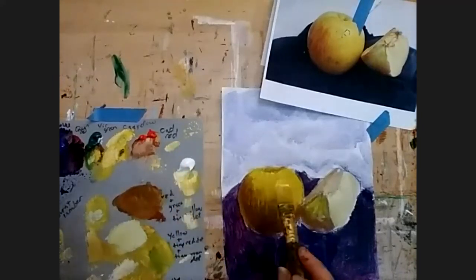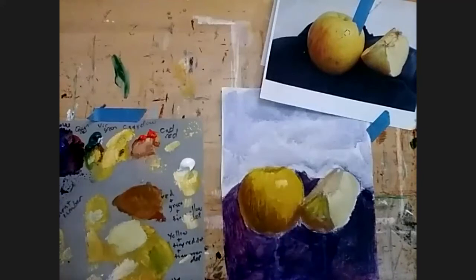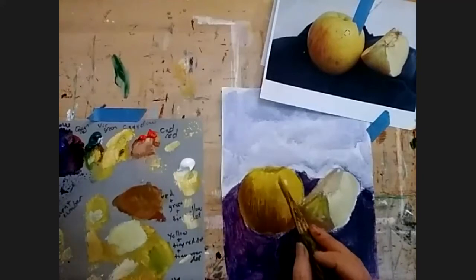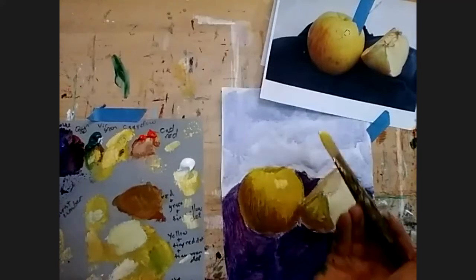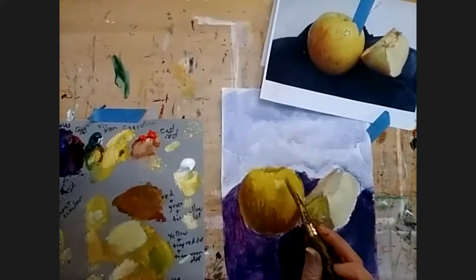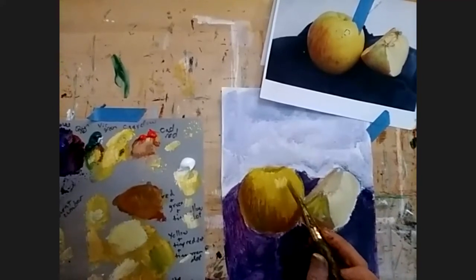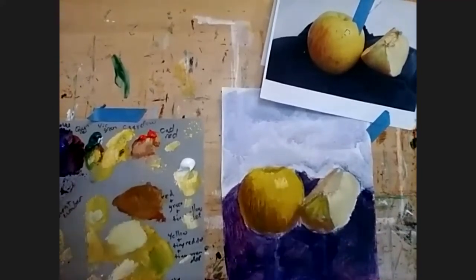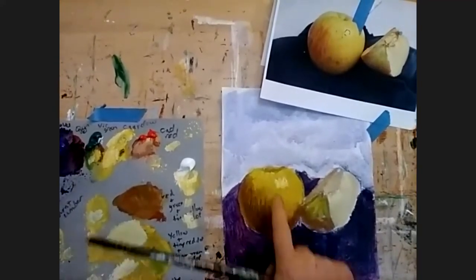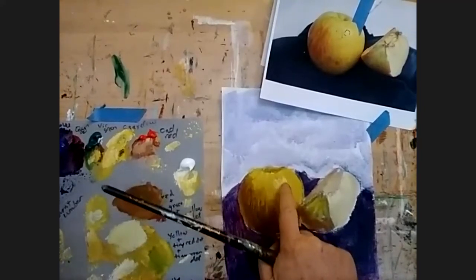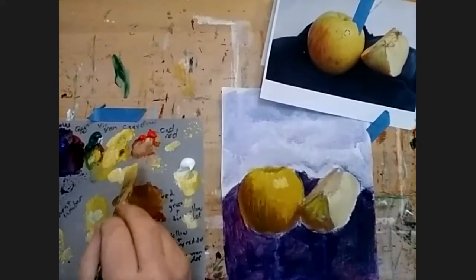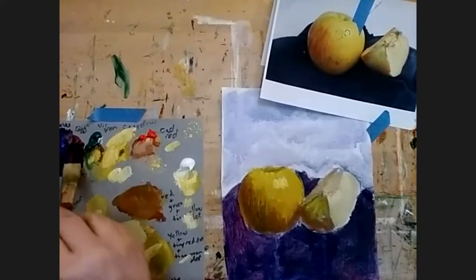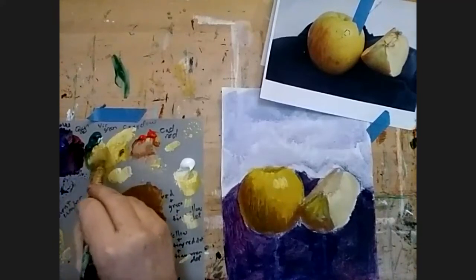So now I'm going to go in with my blick again. I'm doing a lot of work on the tip with the corner of my brush. I don't know if you guys can see this. It's still a little bit strong. I'm mixing touches.